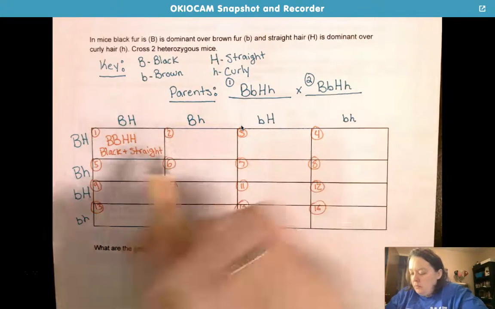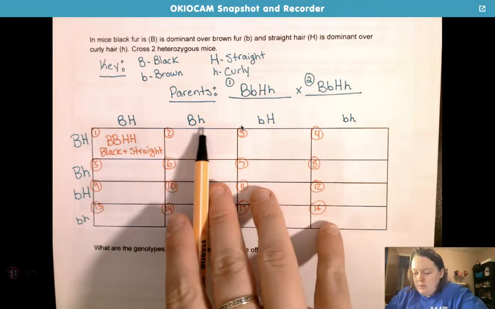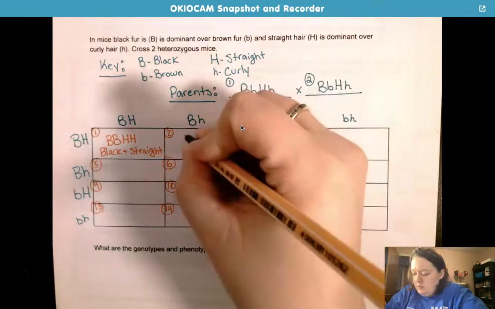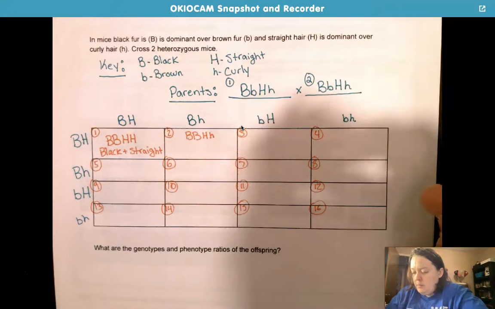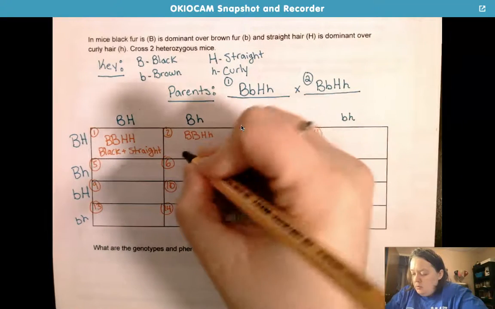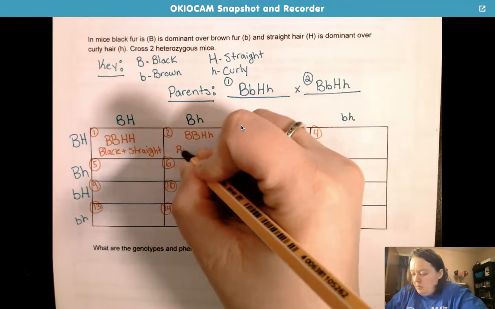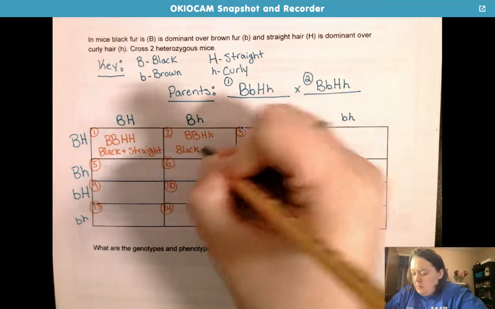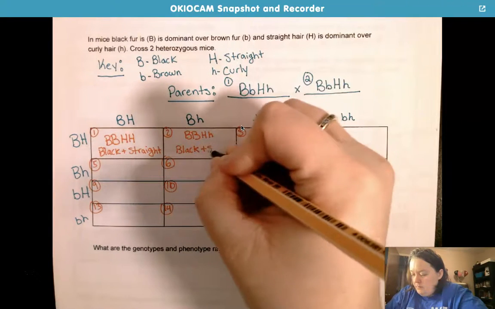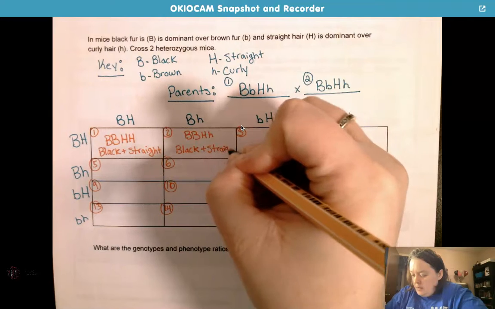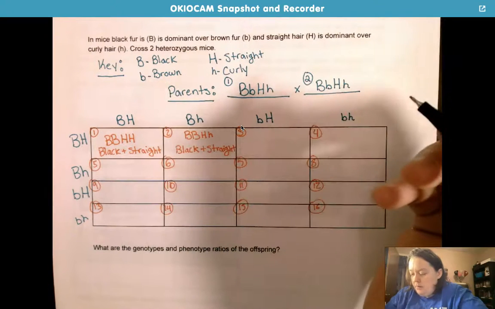For number 2, this gamete will combine with this gamete to give us 2 big B's, a big H and a small h. That will lead to big B, which is black. Big H is straight. A mouse with black straight fur.